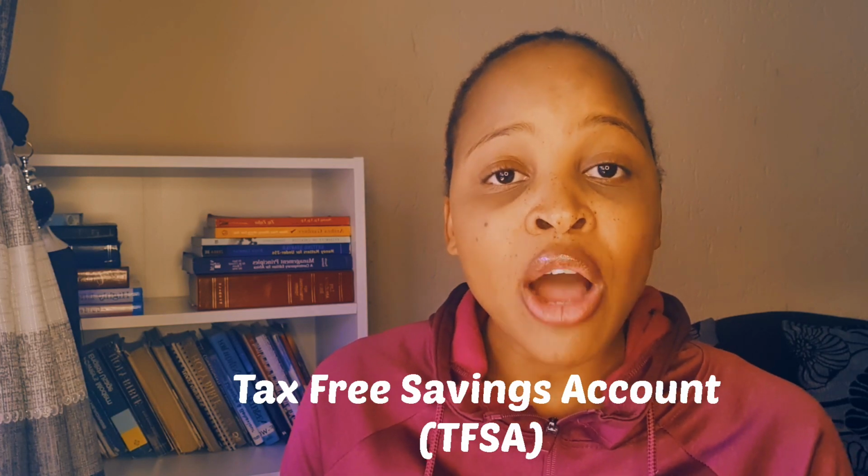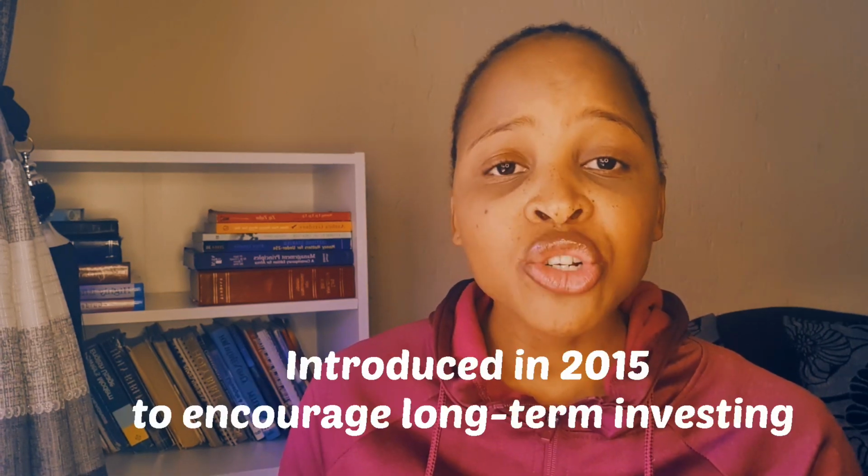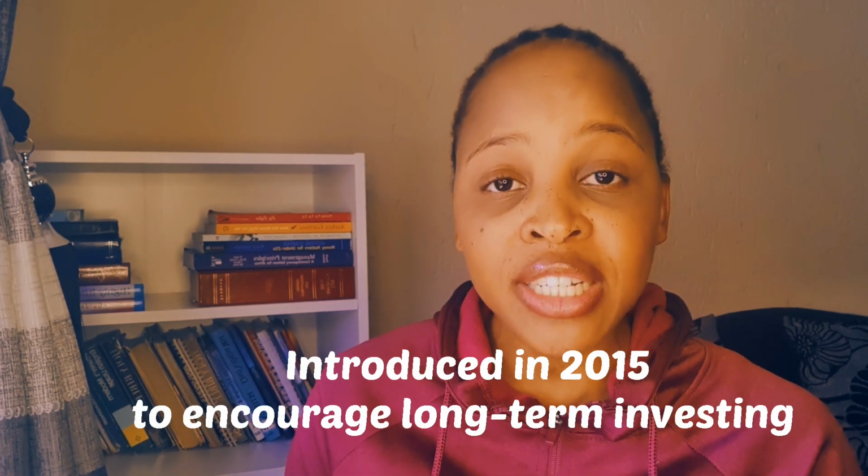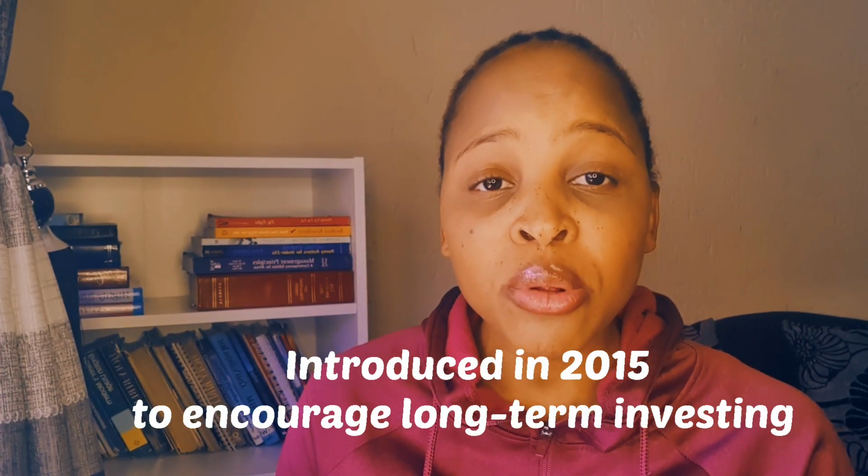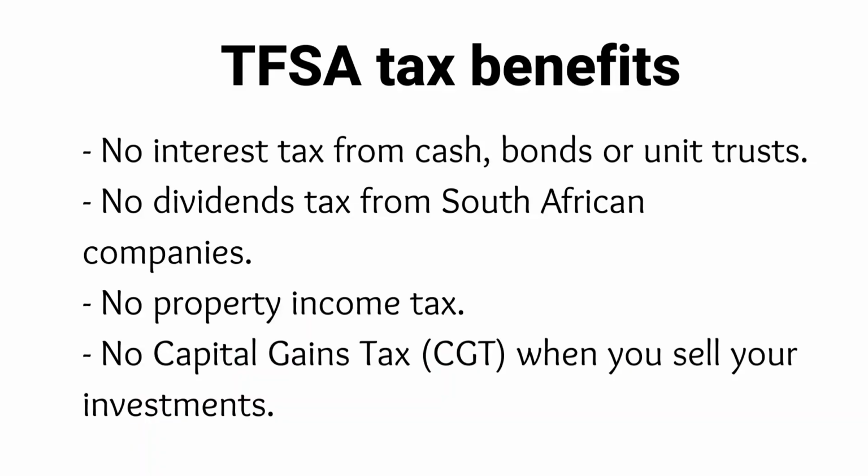So, let me break down tax-free savings accounts. They were introduced to South Africa in March 2015 as a way to encourage people to invest for the long term. With tax-free savings accounts, you will not pay any interest tax from cash, bonds, or unit trust investments. You will also not pay any dividend tax from South African companies. You will not pay any property income tax from your real estate investments. And you will not pay any capital gains tax when you sell your investments for a profit.